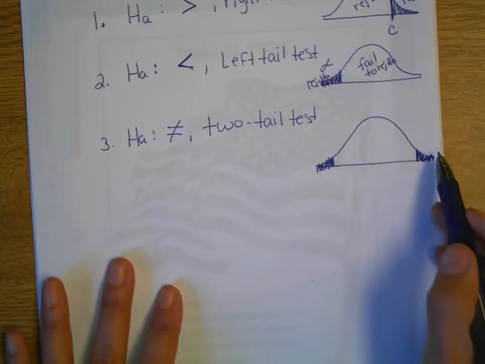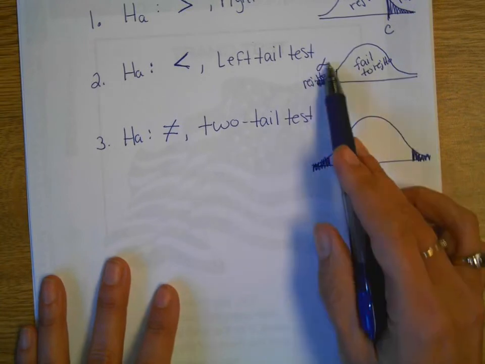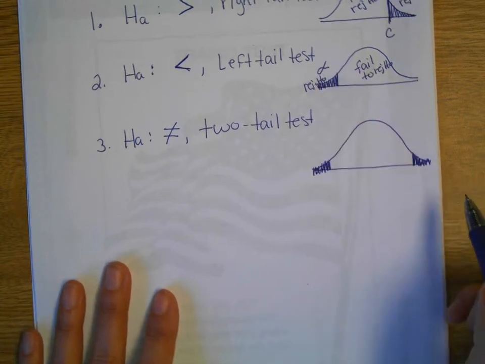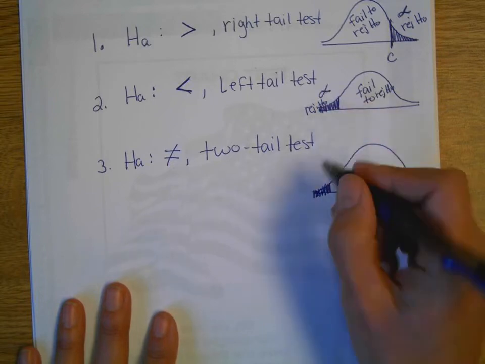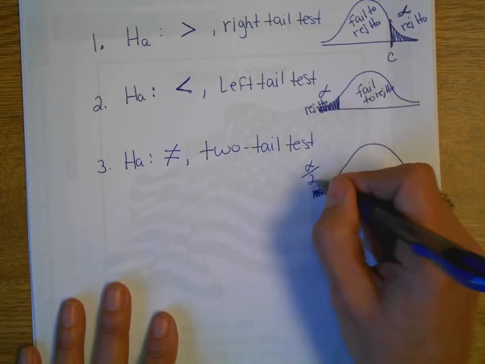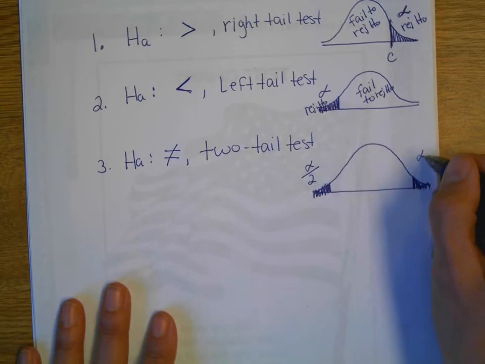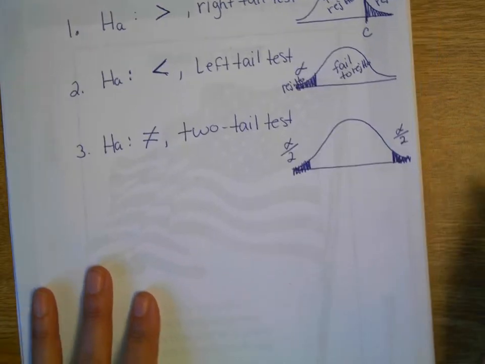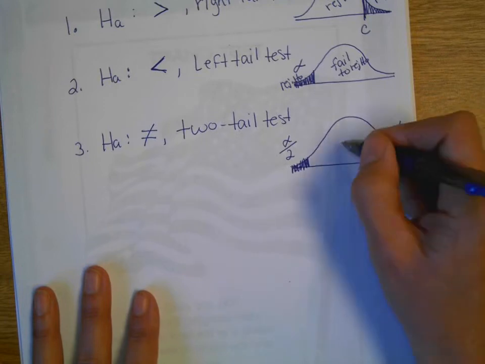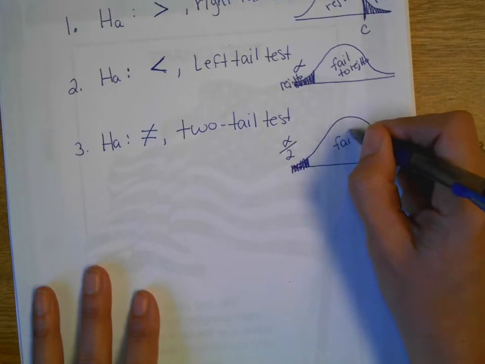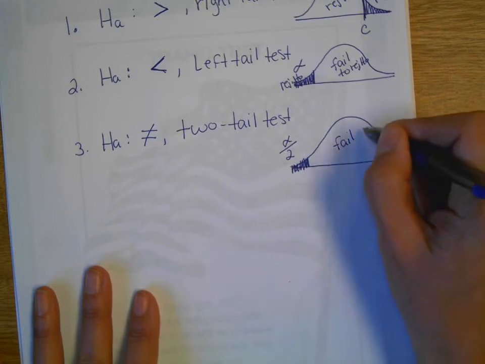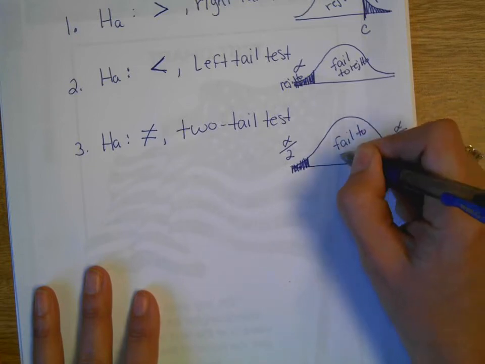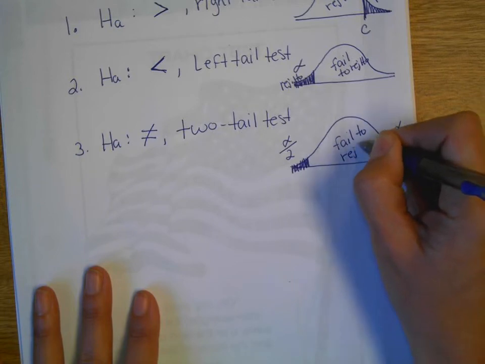So how much do you think is going to be shaded in each little piece compared to alpha? It's always going to be equal to whatever alpha they give me. Half of alpha is going to be in the left, half of alpha is going to be in the right. And it's still going to be fail to reject in the middle. Wait, this is called alpha? Yes. We already learned that, didn't we? Yes.